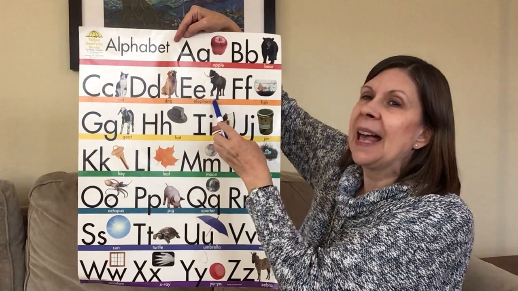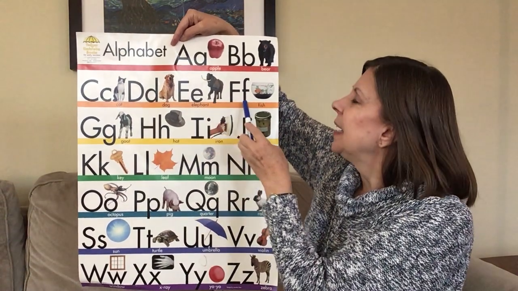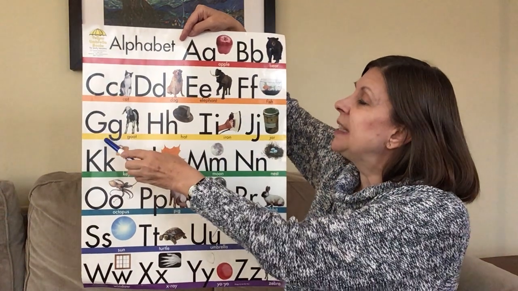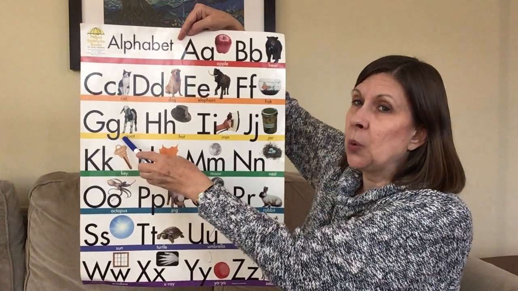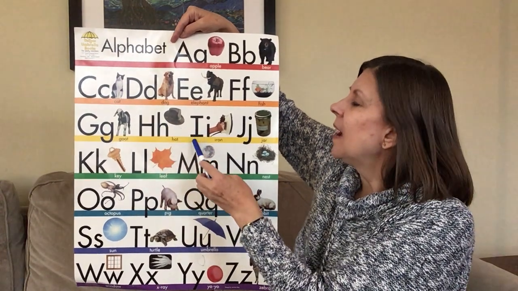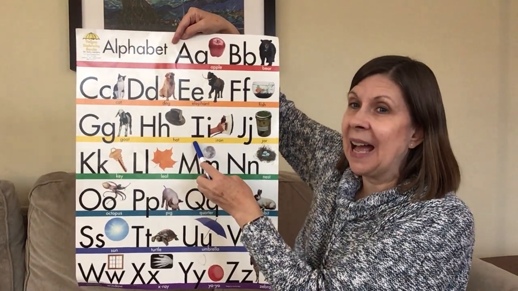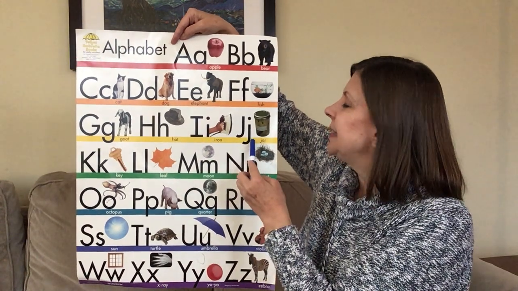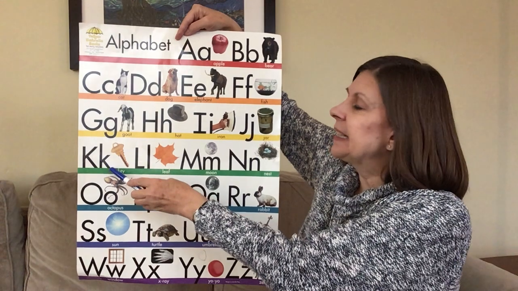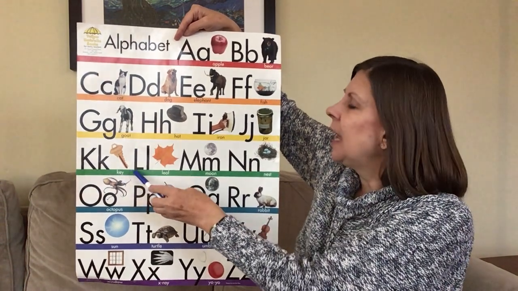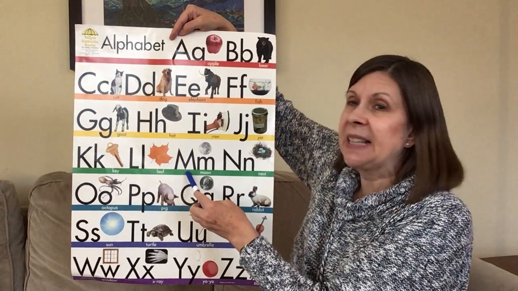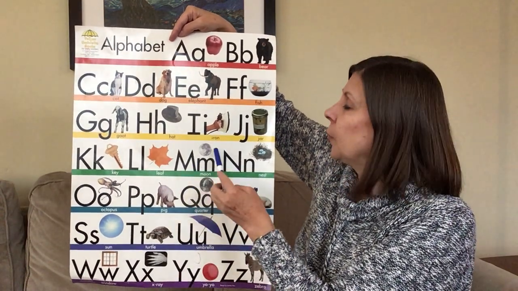E says elephant. F says fish. G says g, g, g, goat. H says hat. I says I, iron. J says j, j, j, jar. K says k, k, k, key. L says leaf. M says m, for moon.